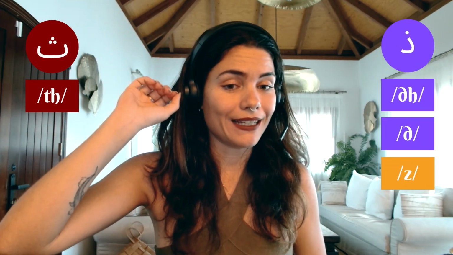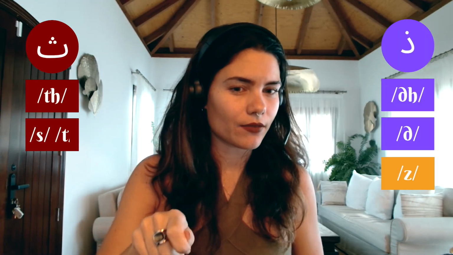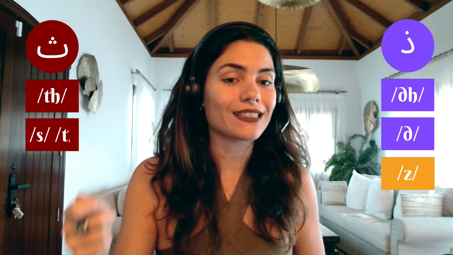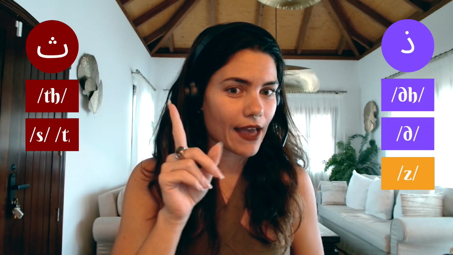Just now we learned the ذال that can be pronounced like a d or like a z, depending on the accent. But we had already learned a letter like this, that was the letter th. The letter th would be pronounced like a t and directly written as a t or like a s, depending on the word, not the accent.